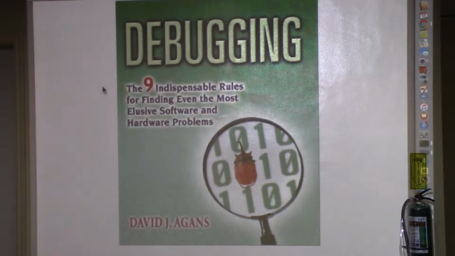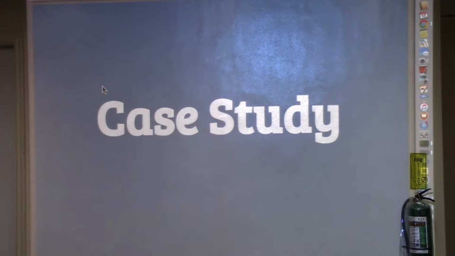So the book looks old and cheesy, but everything that's in there is really indispensable, like what the front cover says. But I won't cover that. So maybe if you find some time later, you could get that book online. It's available on Amazon. So let's go to the case study.